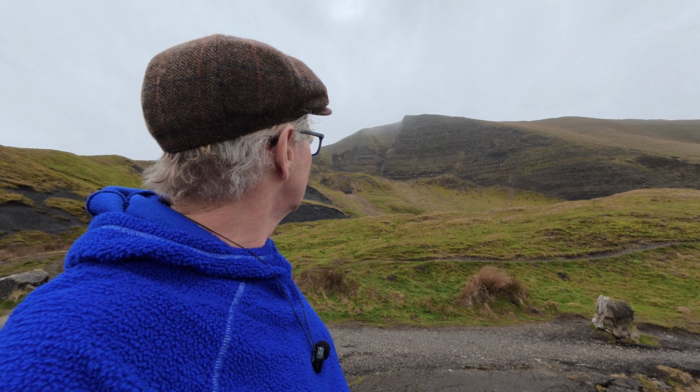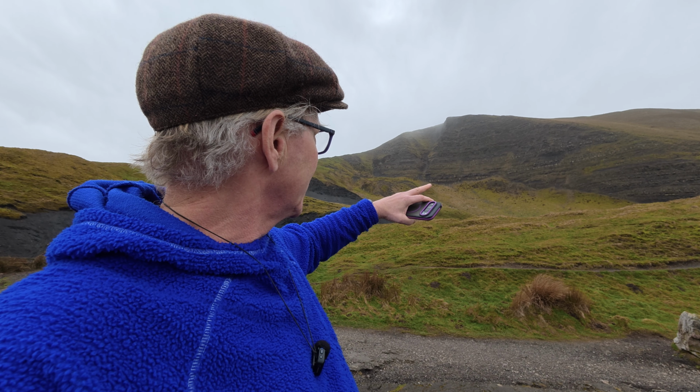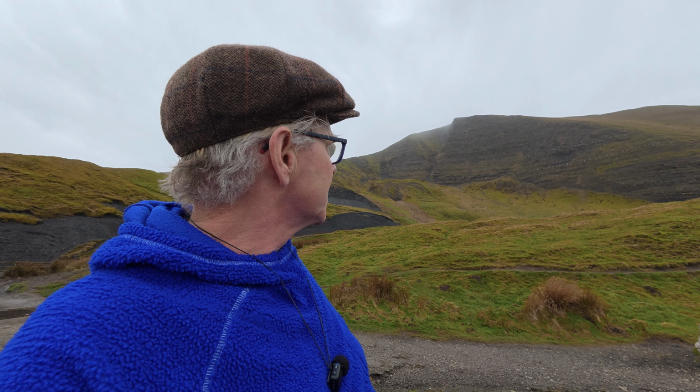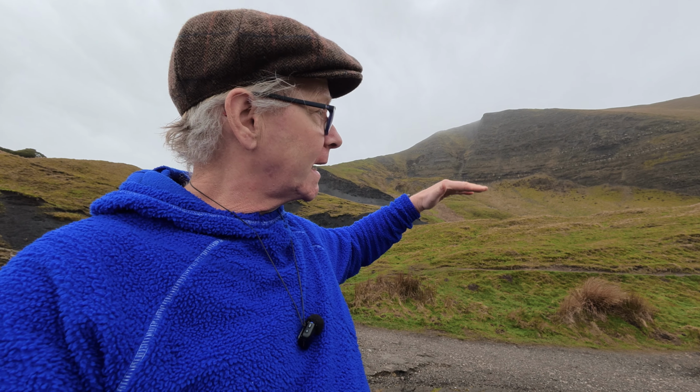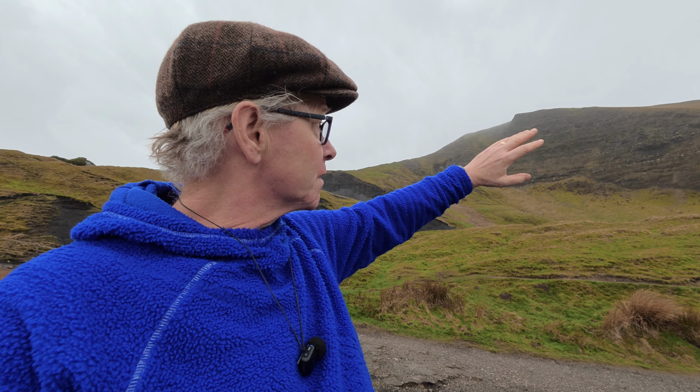As we look up to Mam Tor, we can see the layers of shale interspersed with sandstone and gritstone at the top, and that's what causes the problem. 320 million years ago, when this area was nearer the equator, it started as being under a sea, and in the sea, the mud drifting down from the sea formed those shale layers over a long geological time. Then later this was a river delta, and the river delta laid down a different kind of stone, and that's where the sandstone comes from.